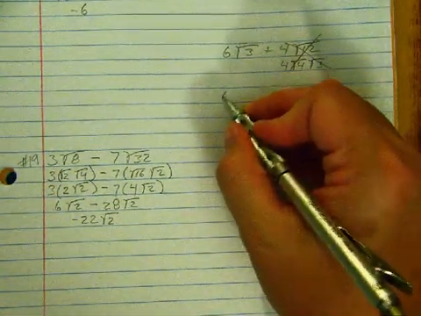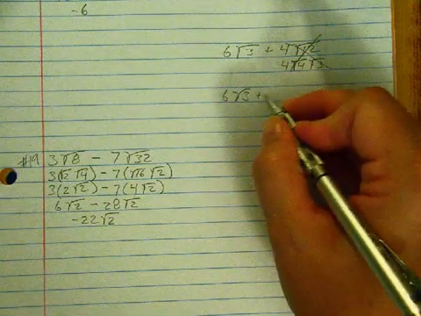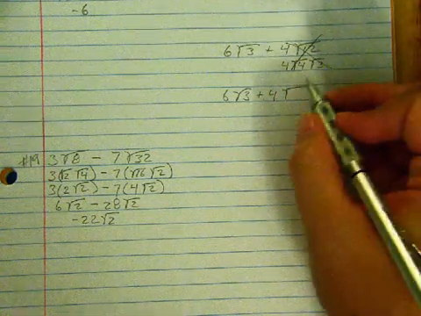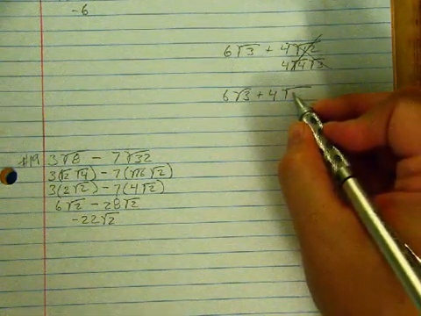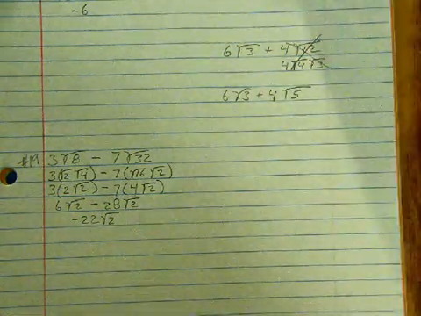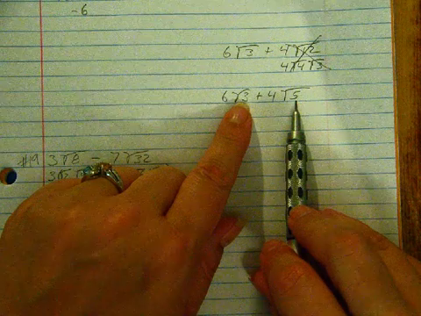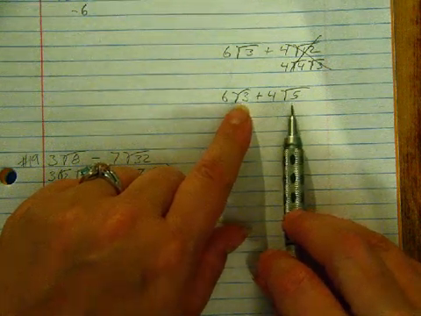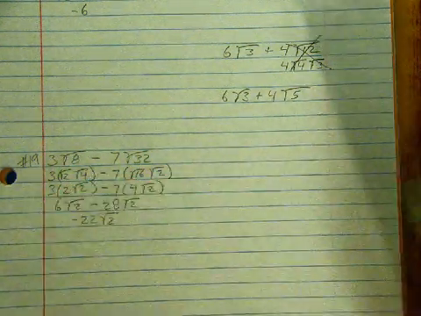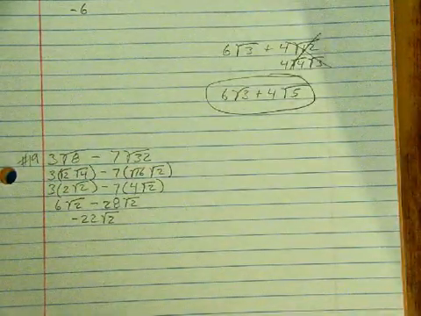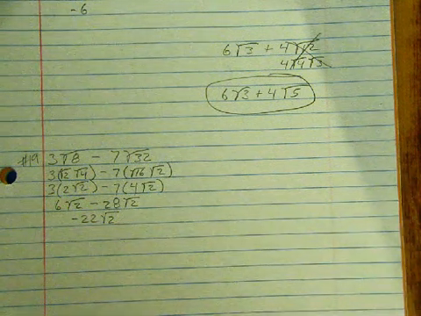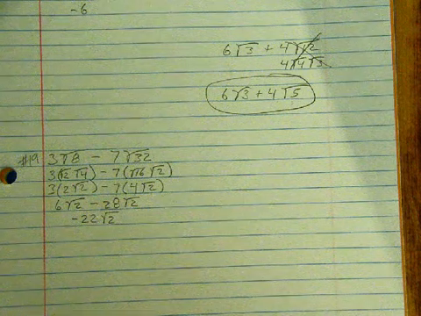Let's do 6 square root of 3 plus 4 square root of, let's just say 5. So these aren't the same. Since these radicals aren't the same, you would have to leave this like this. You can't combine this anymore. So this would be your final answer since we can't simplify it. So that would be an example where you would have two separate terms.